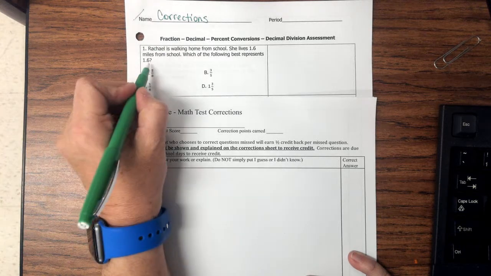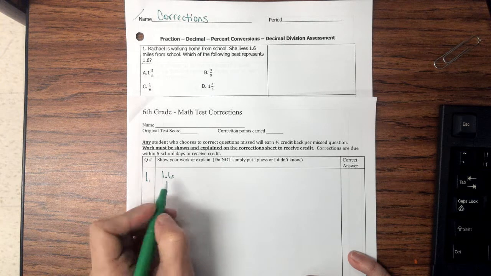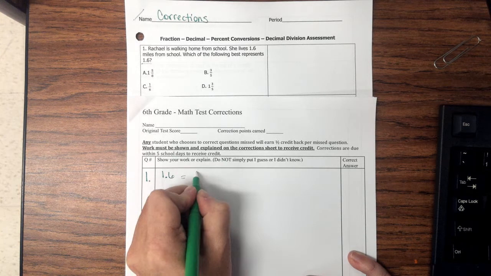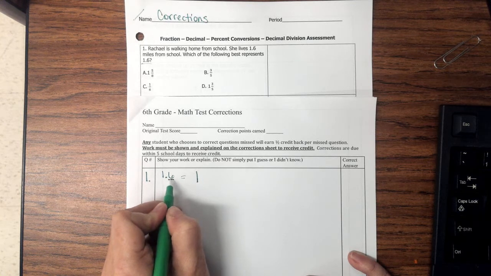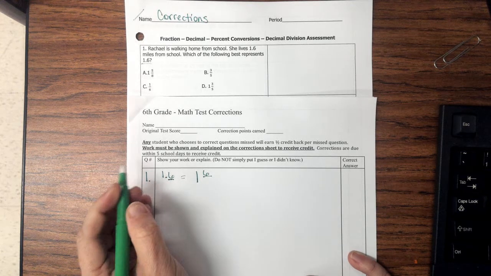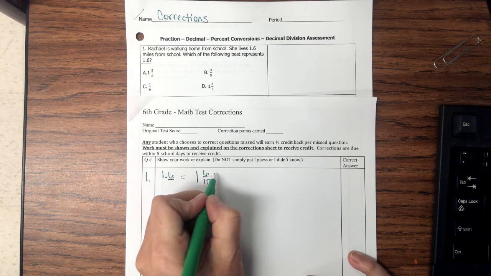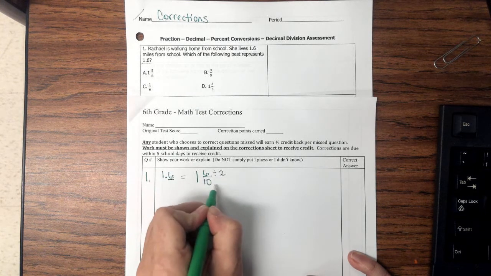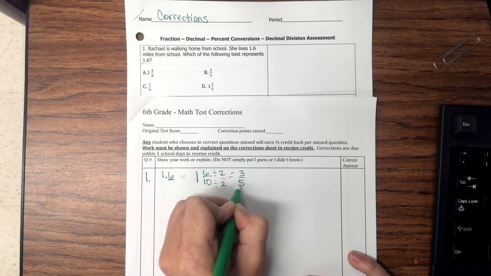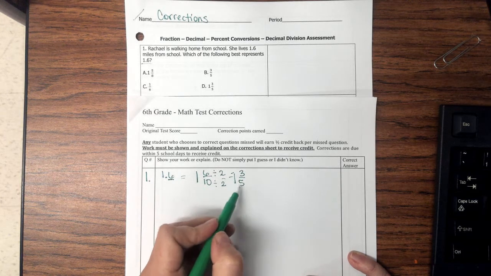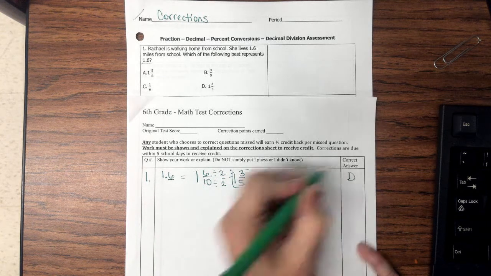So we have 1 whole and 6/10, which means 1 whole is going to be our big number, and then 6 is our numerator, and since we're in the tenths place, our denominator is 10. Then we would simplify our fraction because they're both even. I can divide by 2, and I get 1 3/5, making my correct answer D.